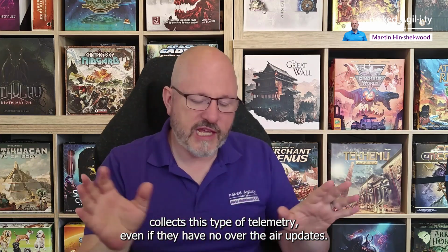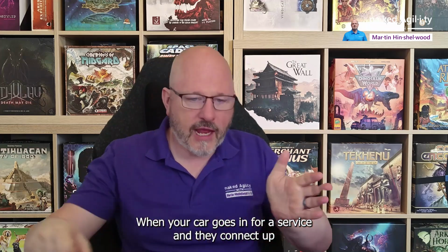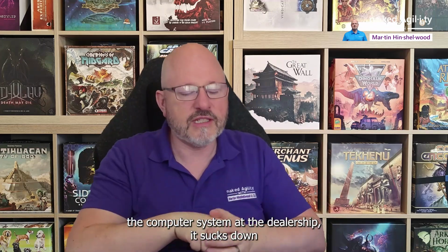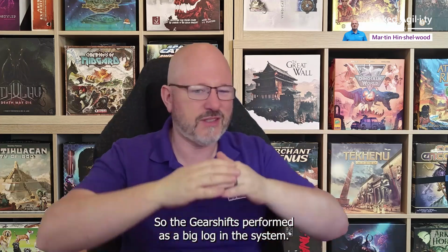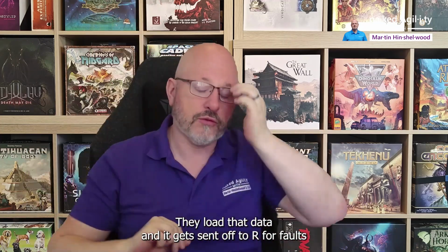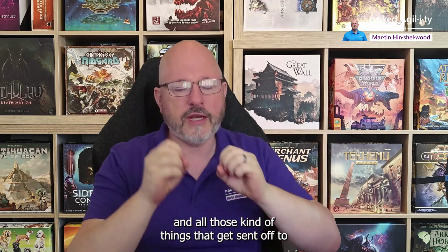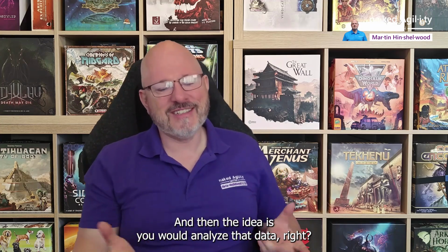Even if they have no over-the-air updates, when your car goes in for a service and they connect up the computer system at the dealership, it sucks down all of the telemetry data on all of the gear shifts, how the gear shifts performed. There's a big log in the system. They load that data and it gets sent off, for faults and all those kinds of things, to the parent company. And then the idea is you would analyze that data, right?